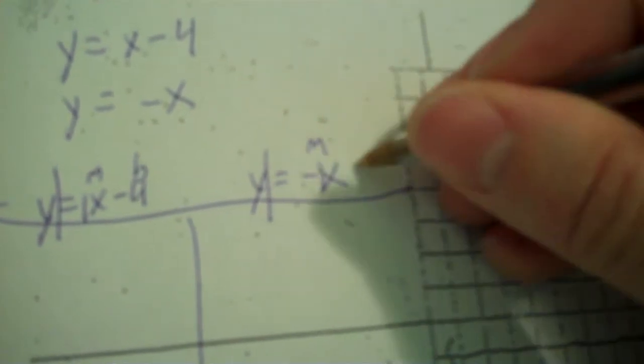Okay, next one, we have y equals x minus 4, y equals -x. Y is by itself, so m is 1, b is minus 4. Y is by itself, so m is -1, and then b is 0.